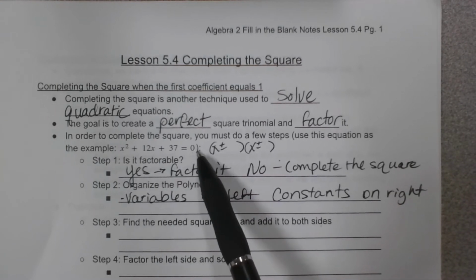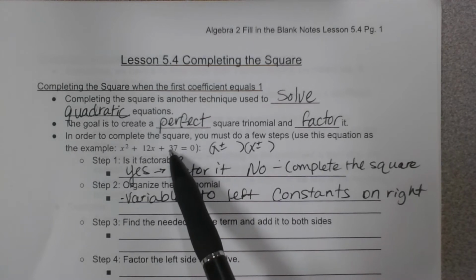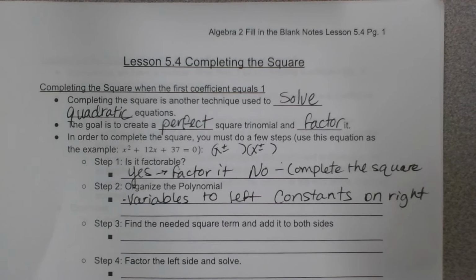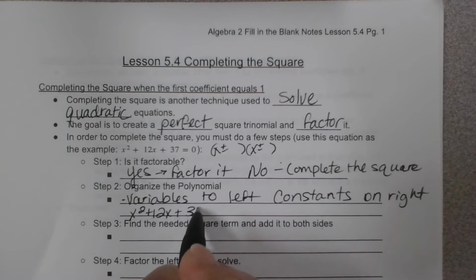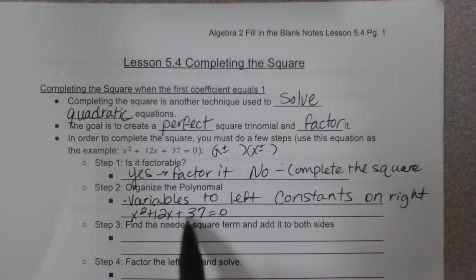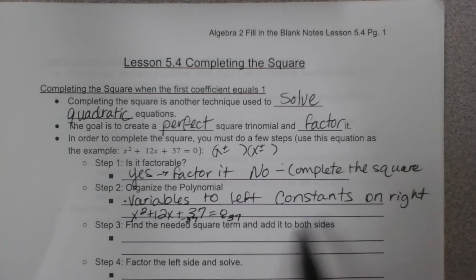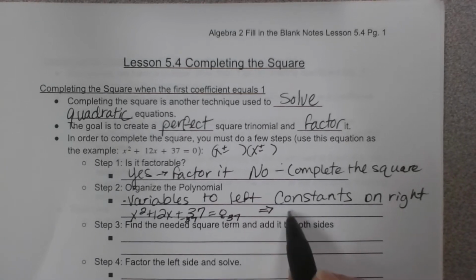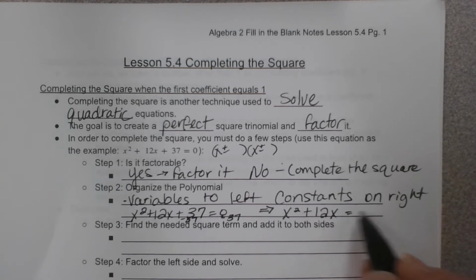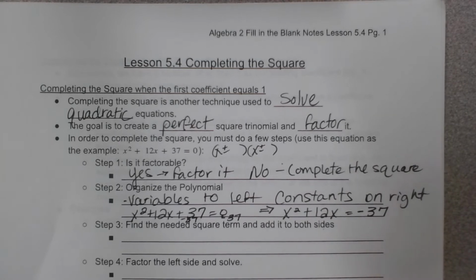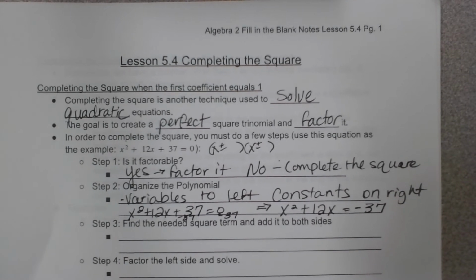So you're going to move that 37 over to this side by subtracting it from both sides, okay? So when you take x squared plus 12x plus 37 equals 0, what I'm trying to move is that 37 to this side. So if I say minus 37 and minus 37, then I wind up with x squared plus 12x equals negative 37. And we need it in that form to actually start the process of finding the square.